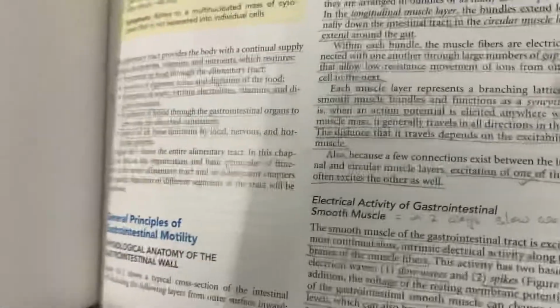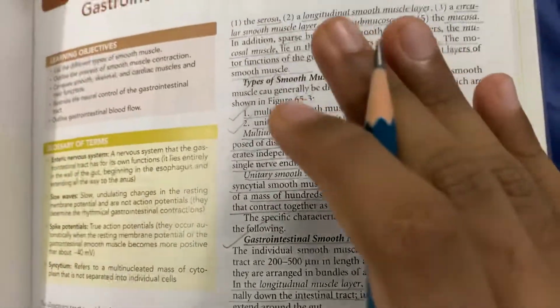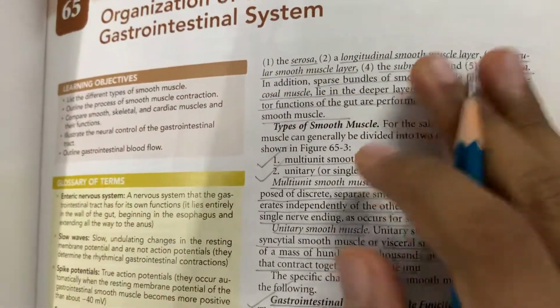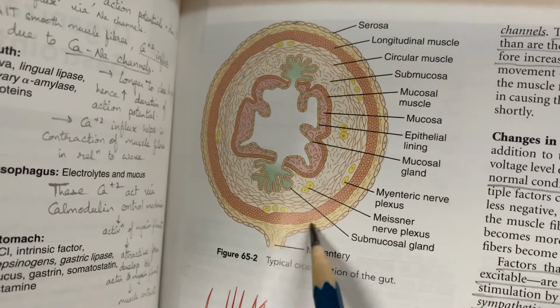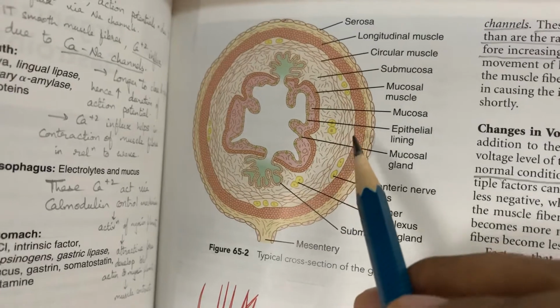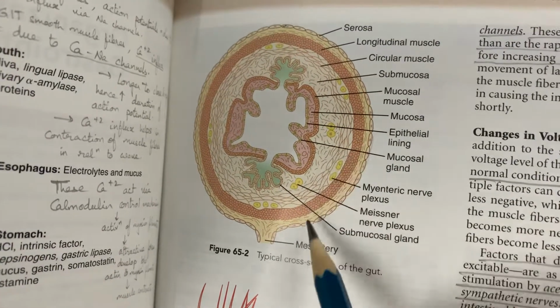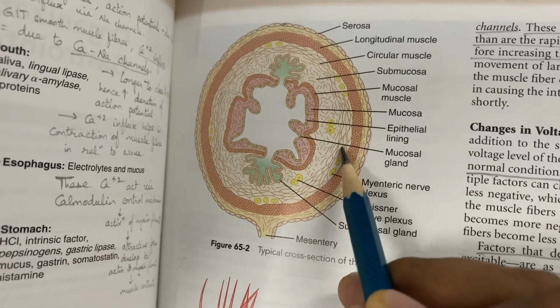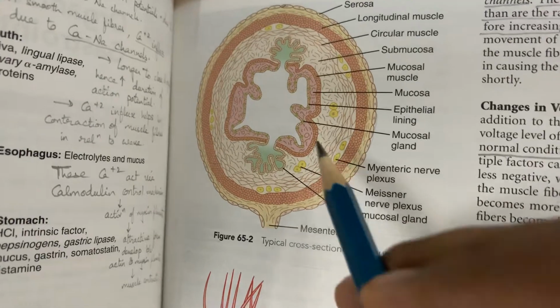Okay, so when we talk about the general principles of gastrointestinal motility, we need to talk about the layers. So what are the layers? As you can see here, from outside to inside, you have the serosa. Okay, and you have the mesentery, it encloses the mesentery. Then you have the muscularis. Okay, in the muscularis you have outer longitudinal muscles and inner circular muscles. Okay, between the outer longitudinal and inner circular muscles you have your myenteric or Auerbach's nerve plexus.